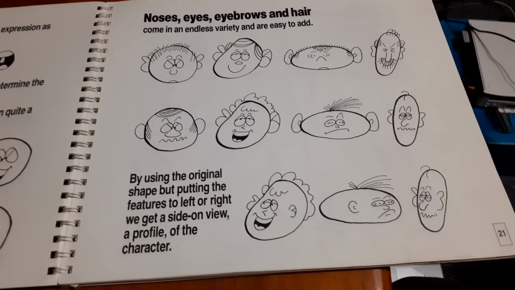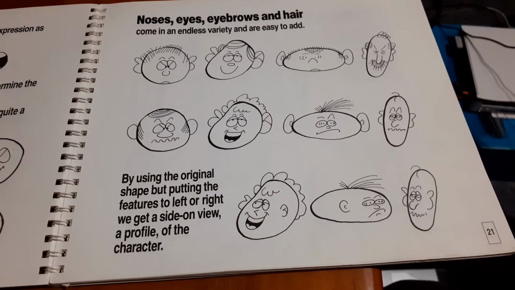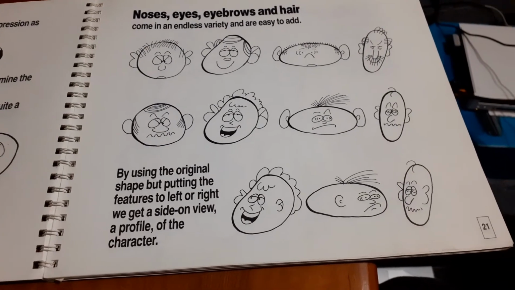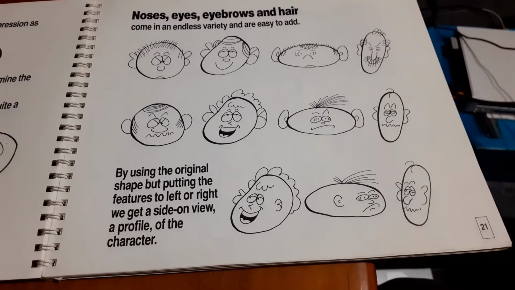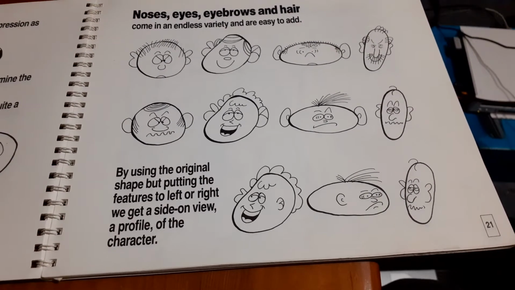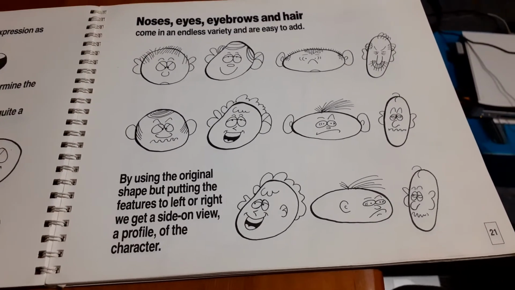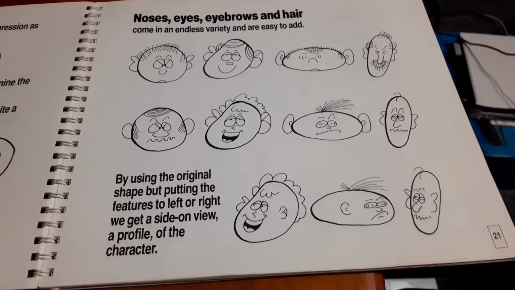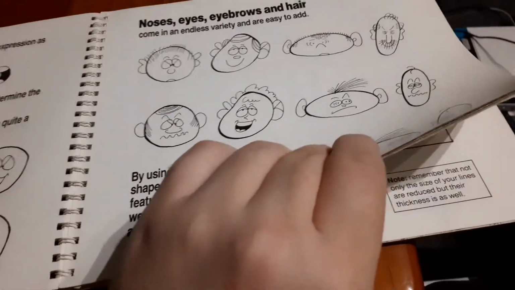Noses, eyes, eyebrows, and hair come in an endless variety and are easy to add. By using the original shape but putting the features to left or right, we get a side-on view, a profile of the character. Yeah, see? Sideways.